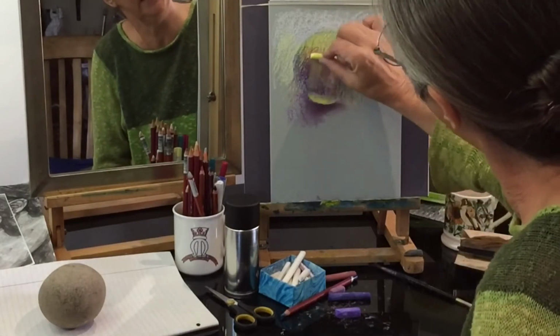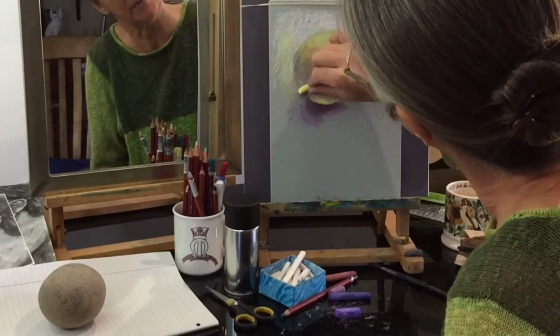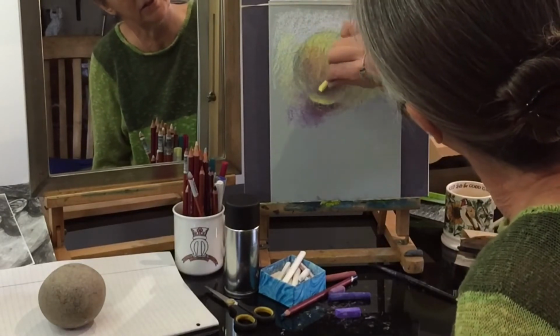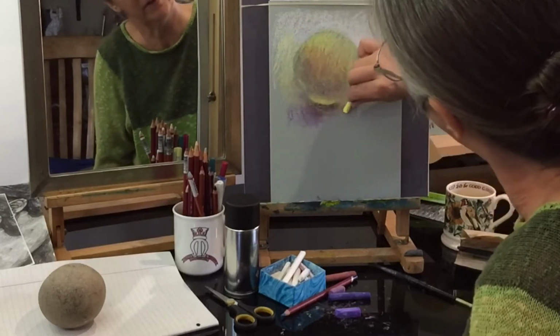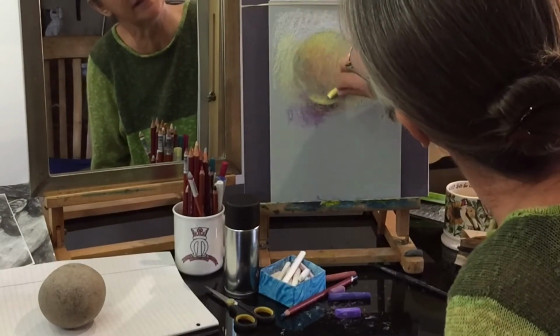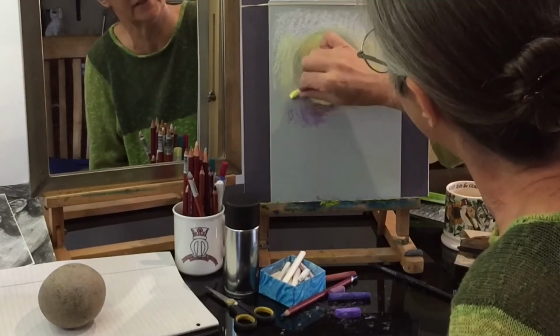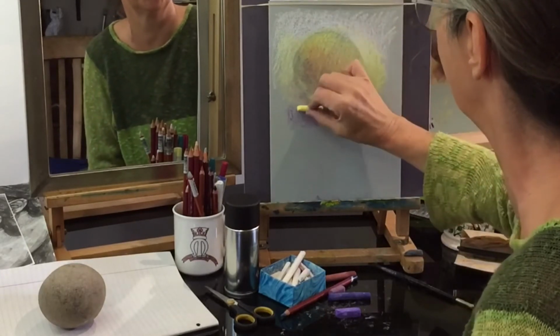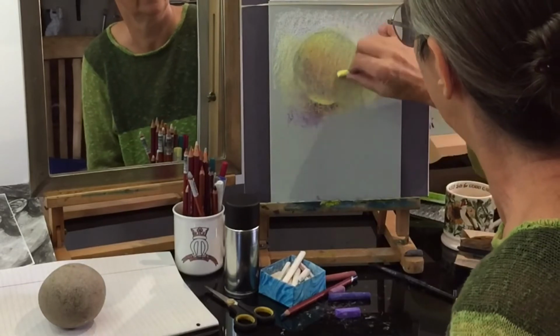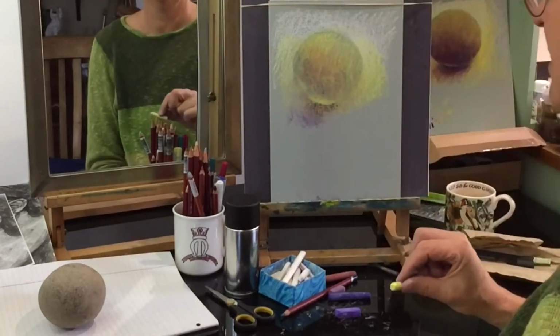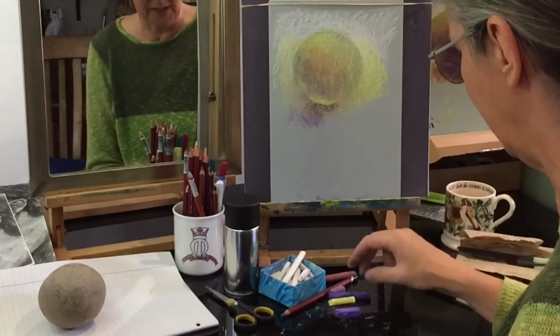I'm just using the yellow on its side to mix all those colours together. Actually rub it all over. Everything goes a bit lighter. What I like is this sort of surface of dust to work into. It smudges it, but without sort of making it mushy.